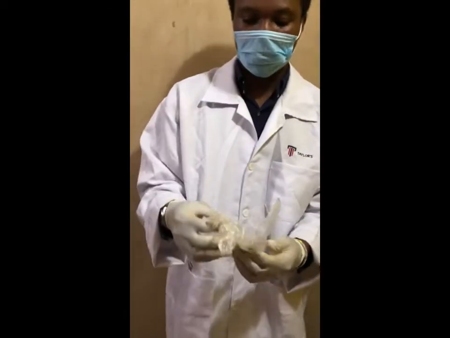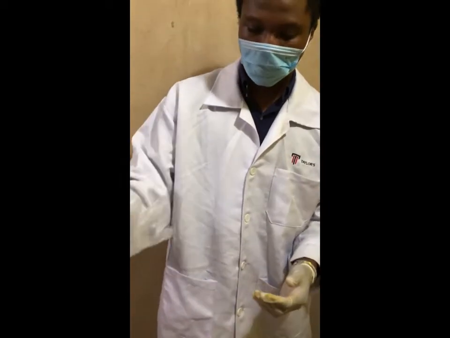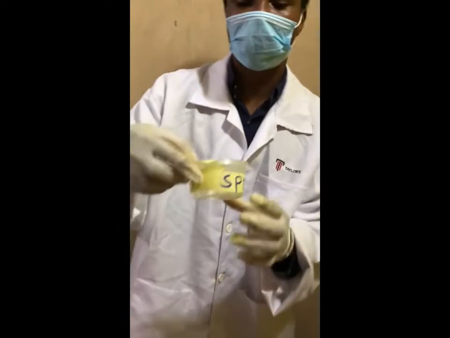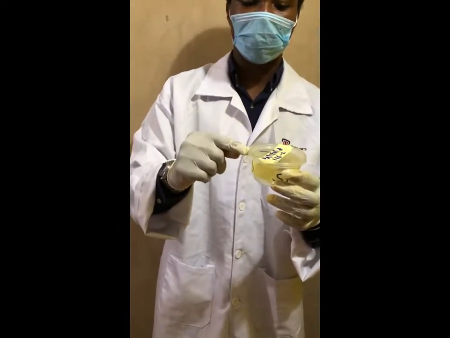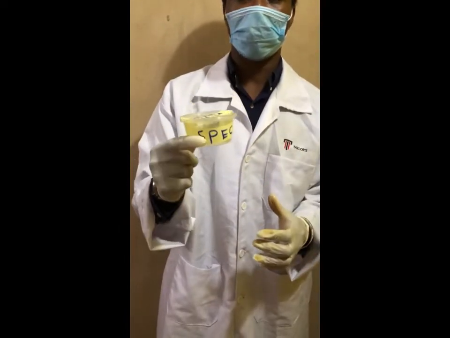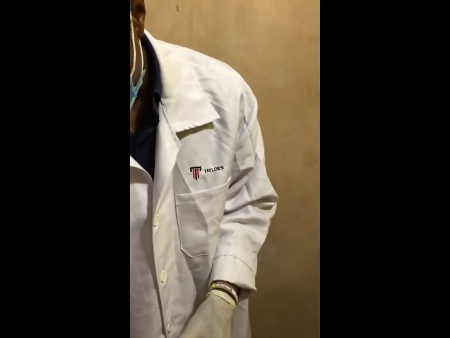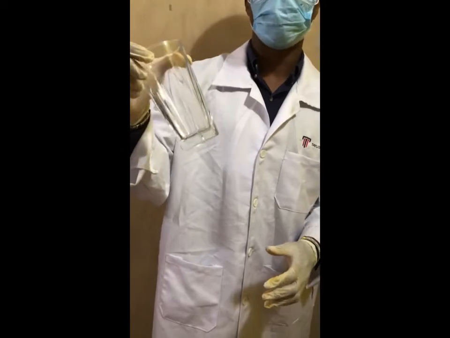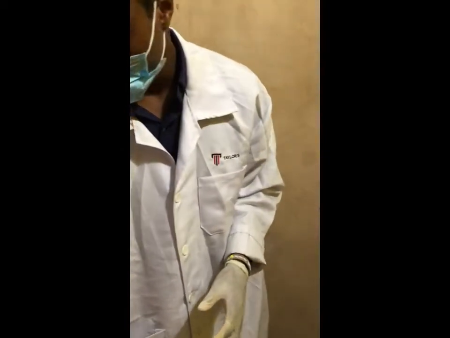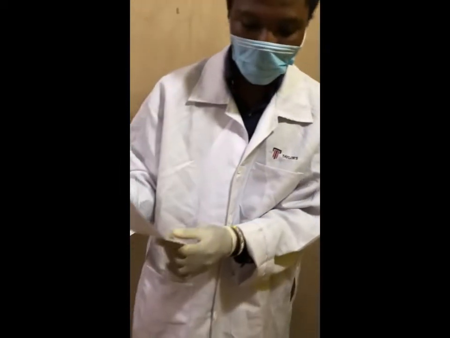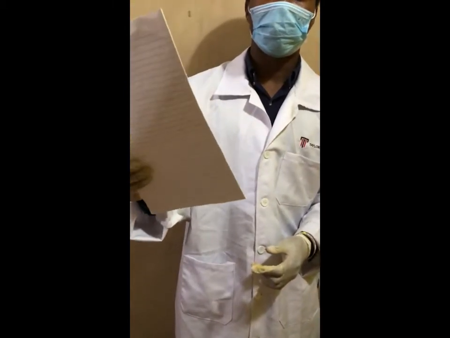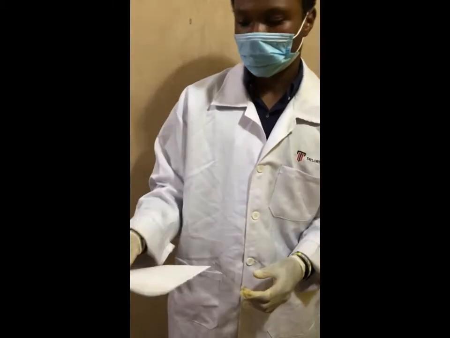And then we have the biohazard specimen transport bag. Here we have the specimen container, which is sent to the laboratory for examination. Then we have the graduated pitcher. And then finally, we have the laboratory requisition form.